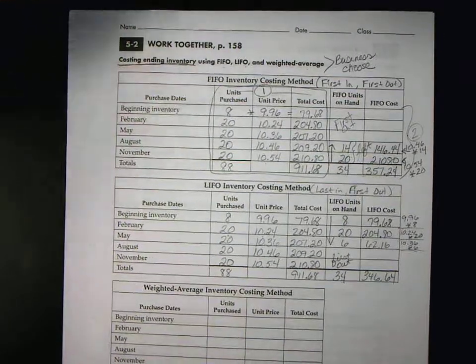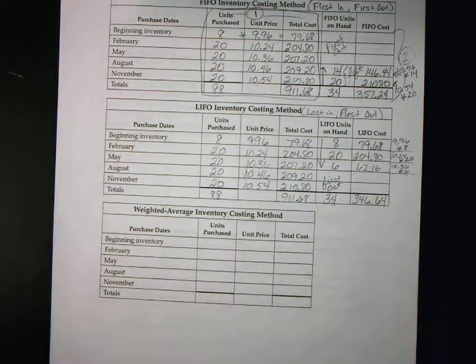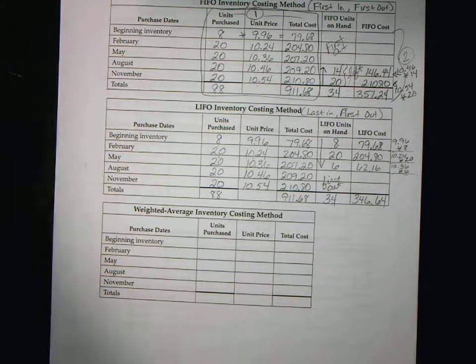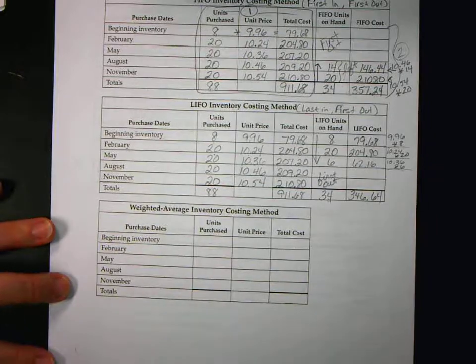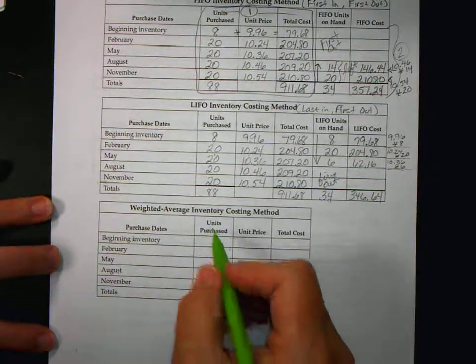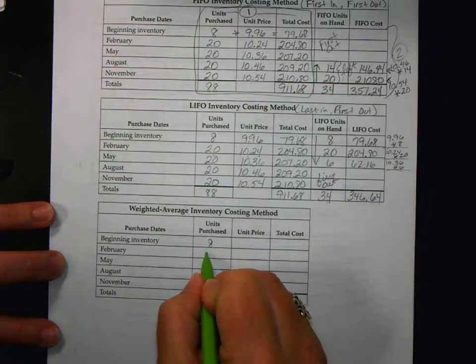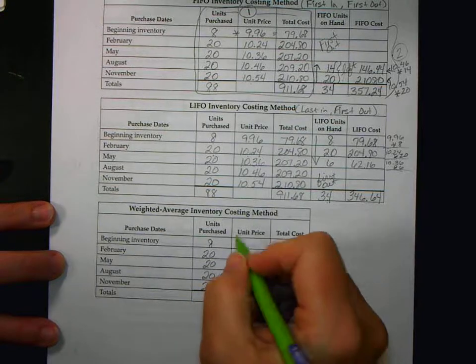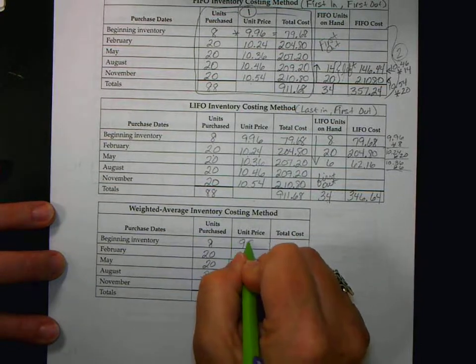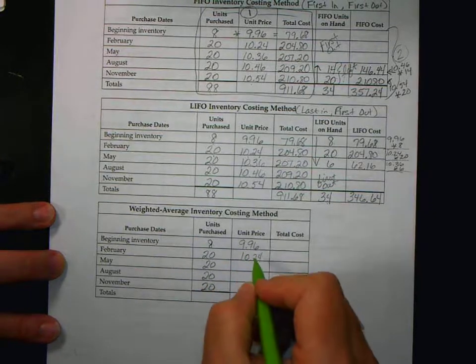Now, there is a third way, and it's called weighted average. Basically, we're just taking the average of all of the prices of all of our product to come up with a general cost of our merchandise. So again, this is all the same: 8, 20, 20, 20, 20. All the unit prices are the same, because we're comparing all the same values for this exercise.